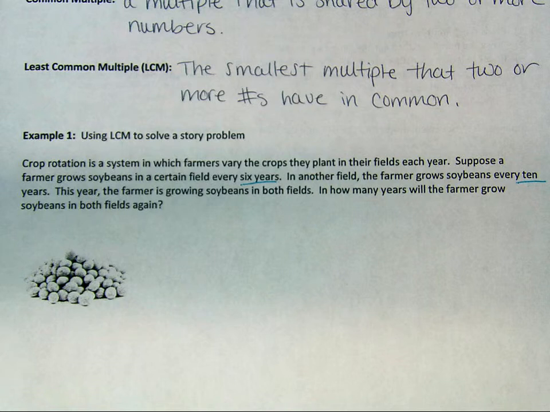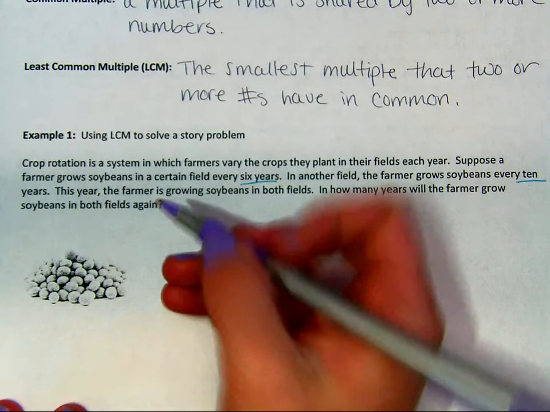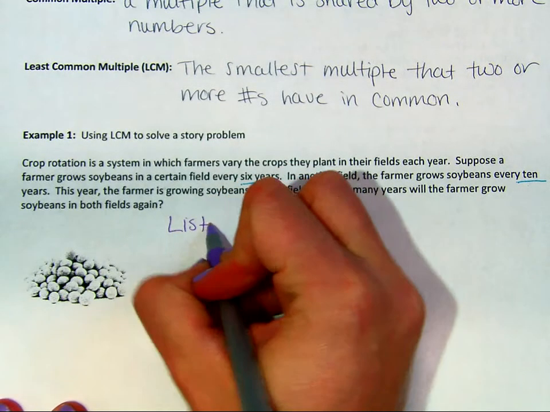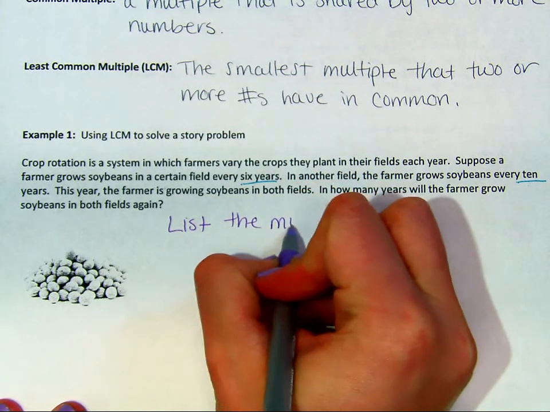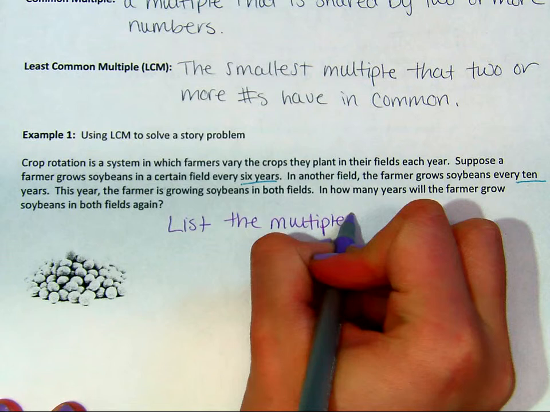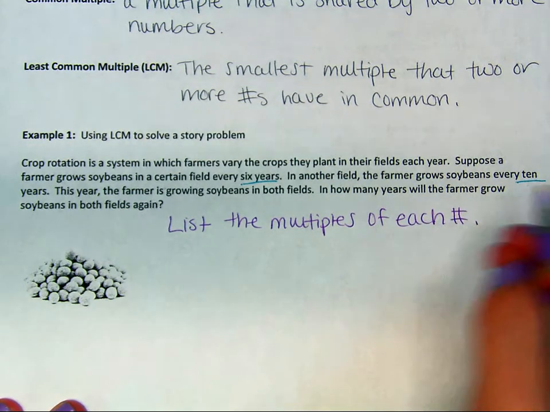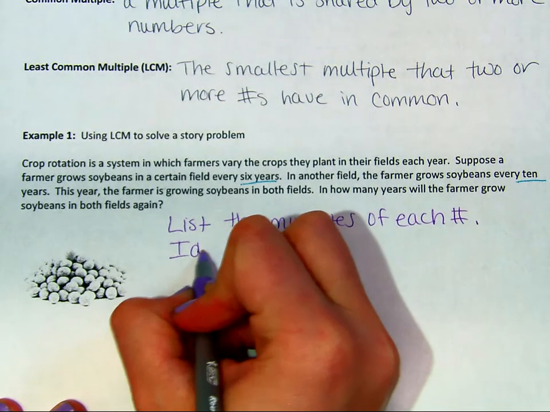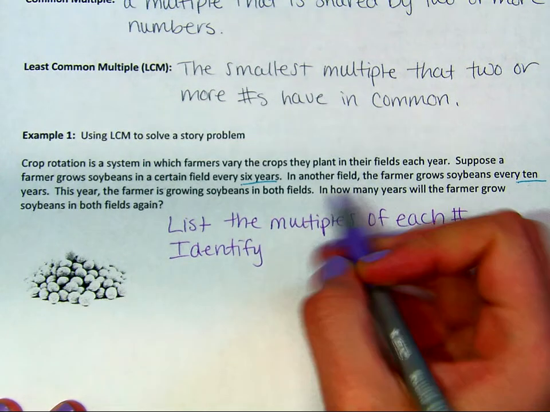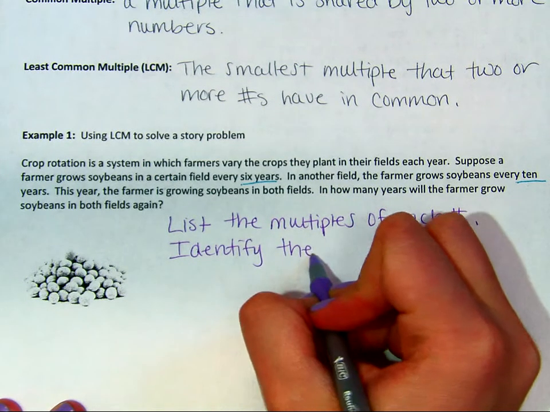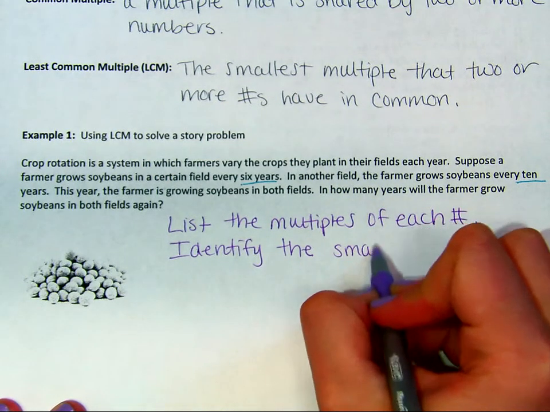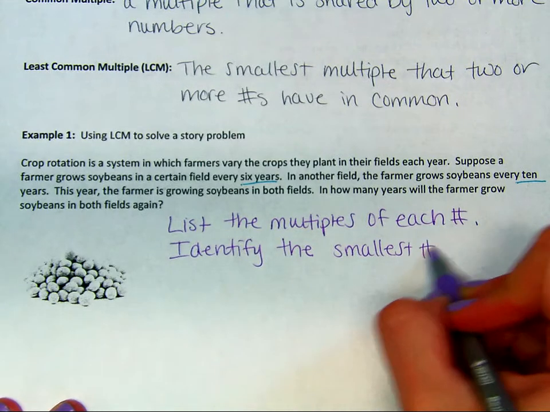So essentially what I'm doing here is finding the least common multiple. So we're going to list the multiples of each number, and then we're going to identify the smallest number on each list.